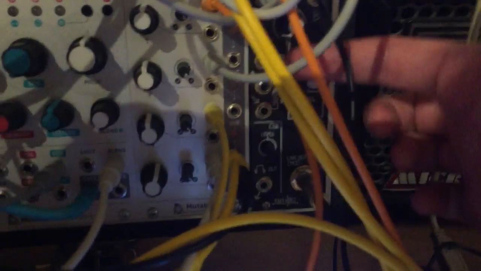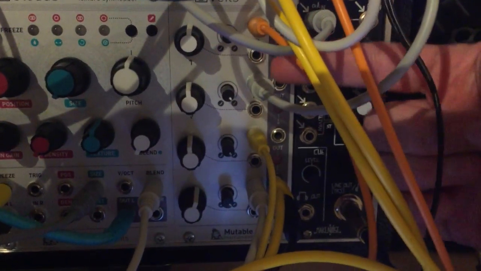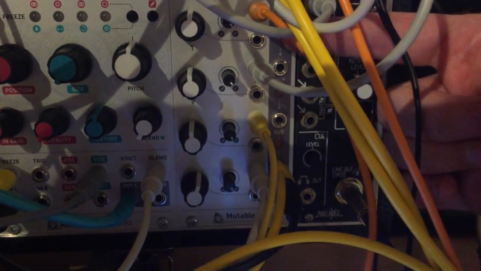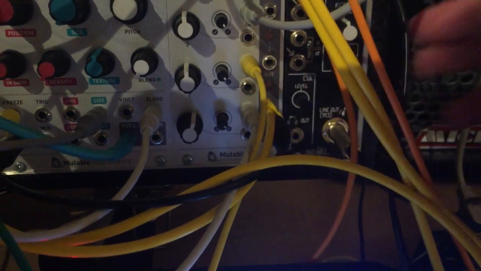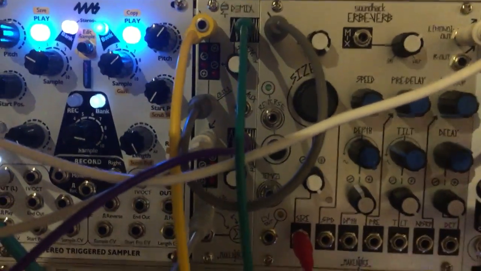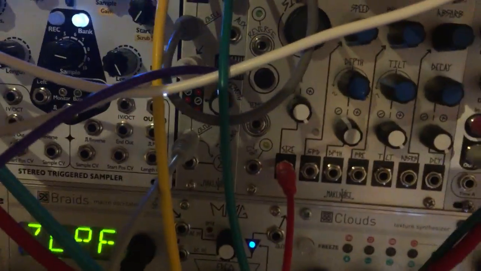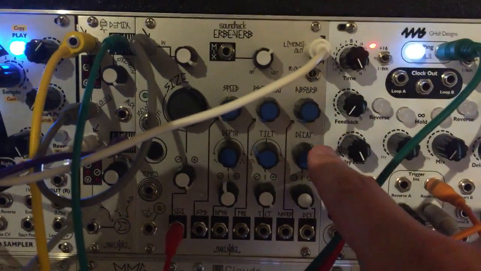And then the output of Veils. If you know Veils, you'll know that all the outputs can either come out individually or they all get summed down at the end. So I've got the sum here, which I've split in two. And the yellow one is going into this modular mix here, which is coming out into the verb.